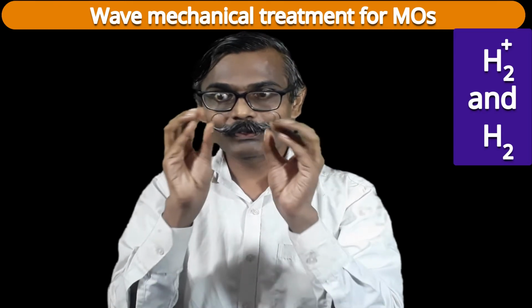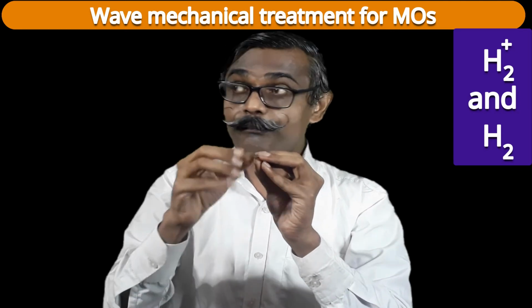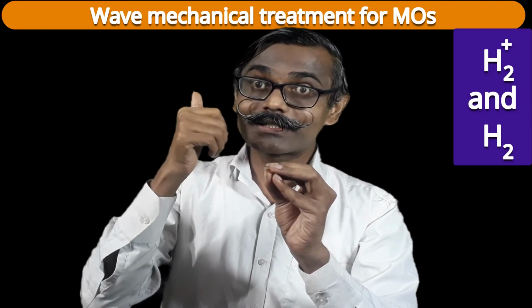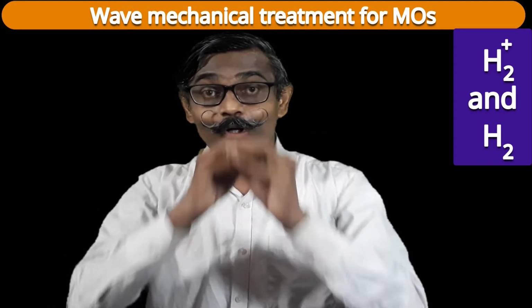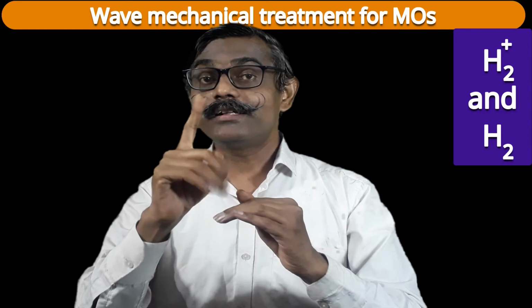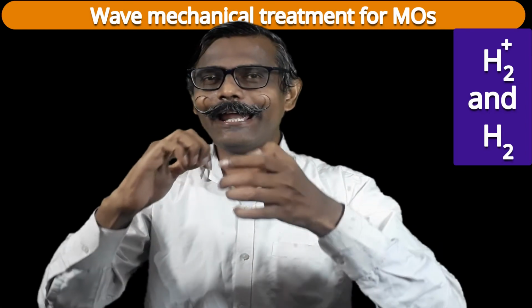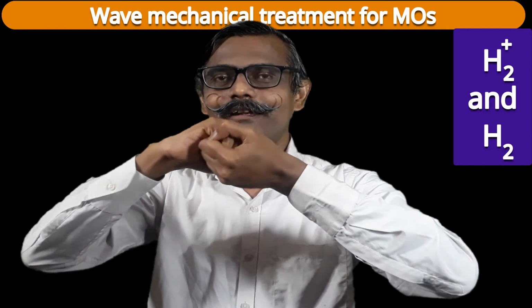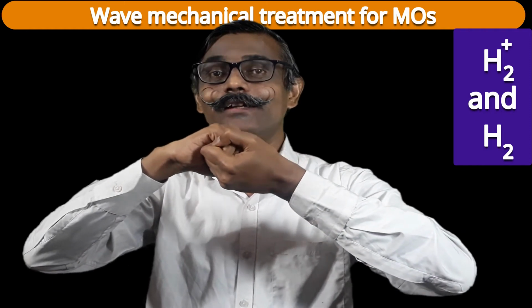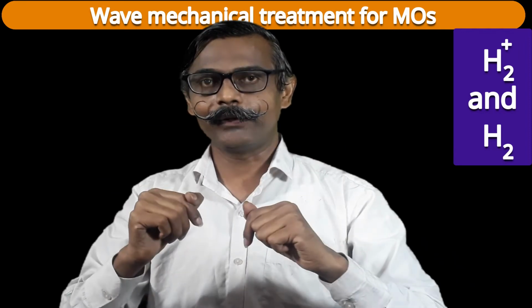So the electron cloud between the nuclei will be more compared to the electron cloud which was there in the atomic orbital. Because of that, the energy of the bonding orbital decreases, and the entry of an electron in the bonding orbital helps for attraction, helps for bonding. Therefore, we label that orbital as the bonding molecular orbital.